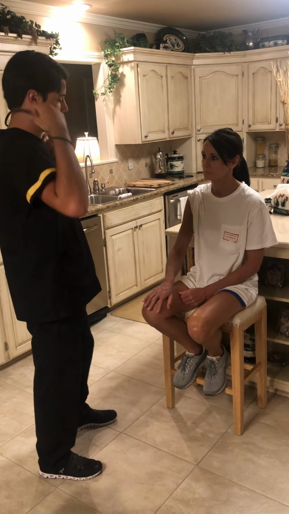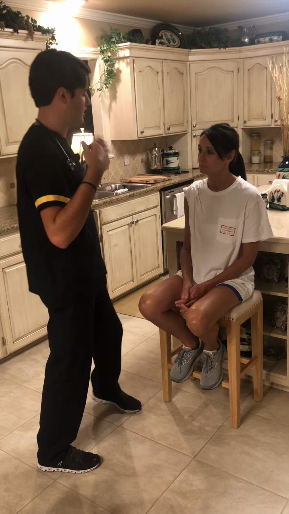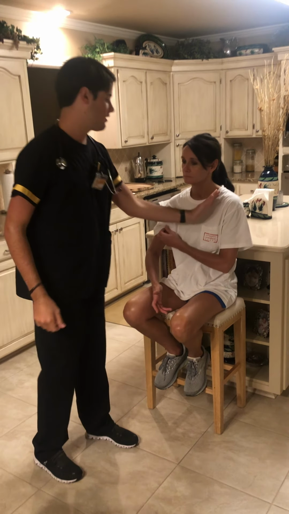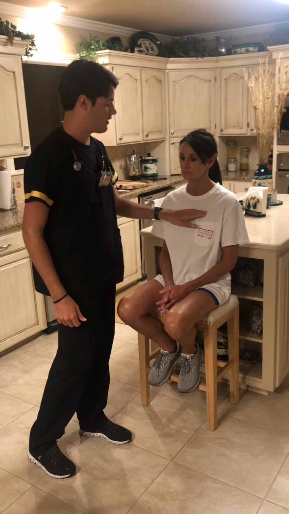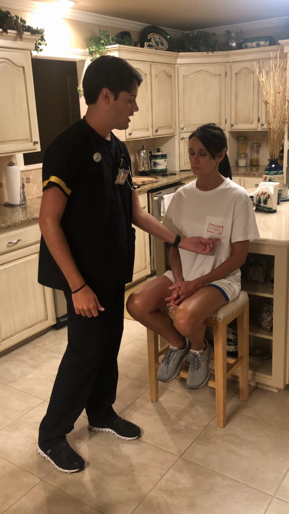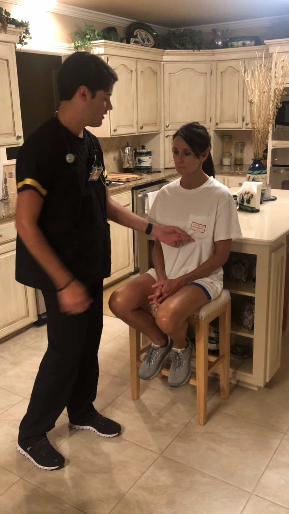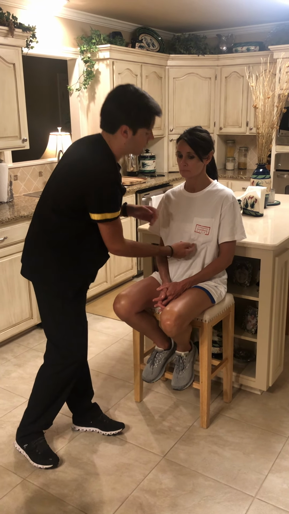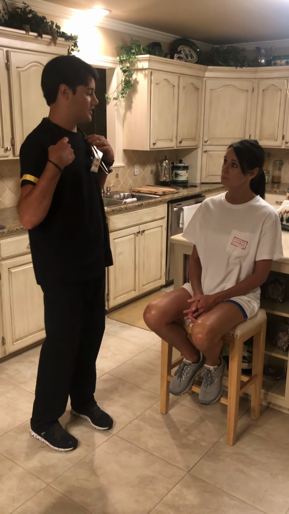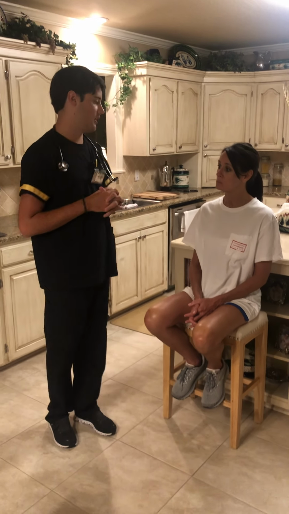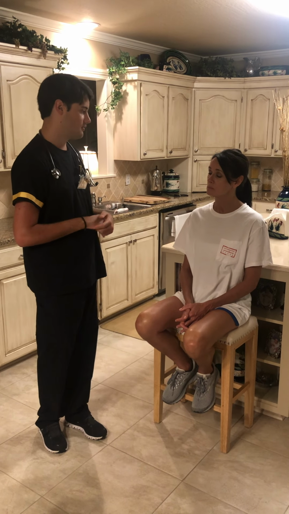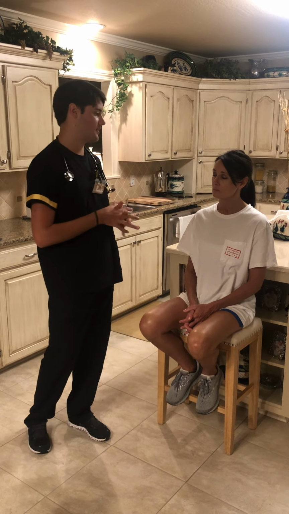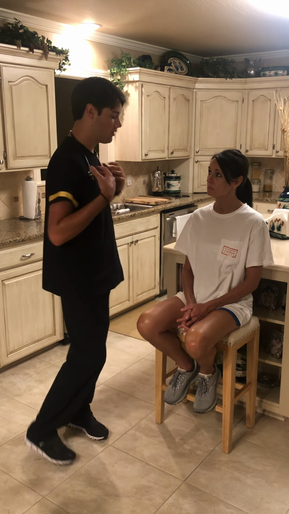So now I would assess the patient's apical pulse. I would get at the midclavicular line, go down 5 intercostal spaces, and I would auscultate right there, about 5 down the midclavicular line for 60 seconds. Let's say I did that, that would be between 60 and 100, or if it was less than that or higher than 100, it would be abnormal.